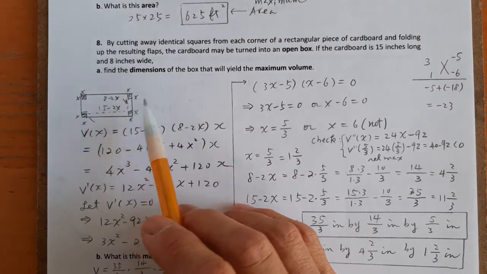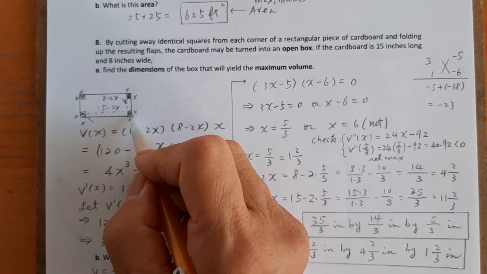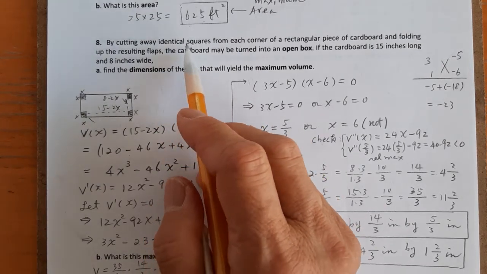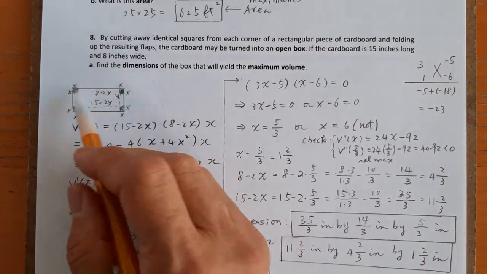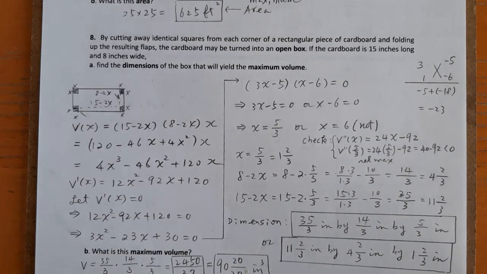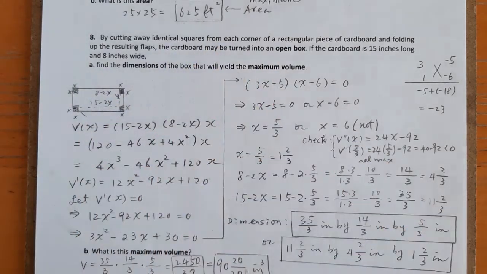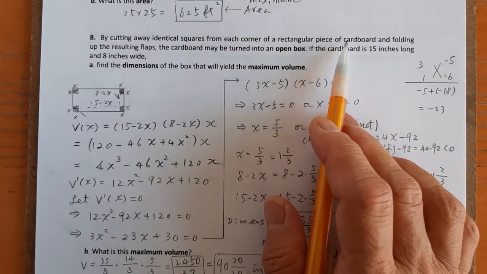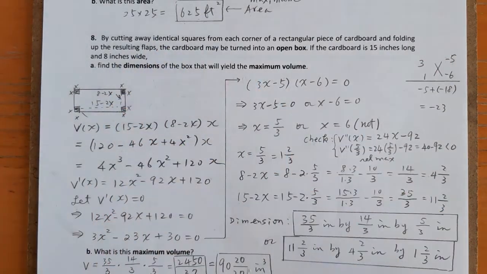This rectangle piece has four corners, each corner cut a square, and those four squares are identical. That means equal units, equal area, of cardboard, and folding up the resulting flaps.